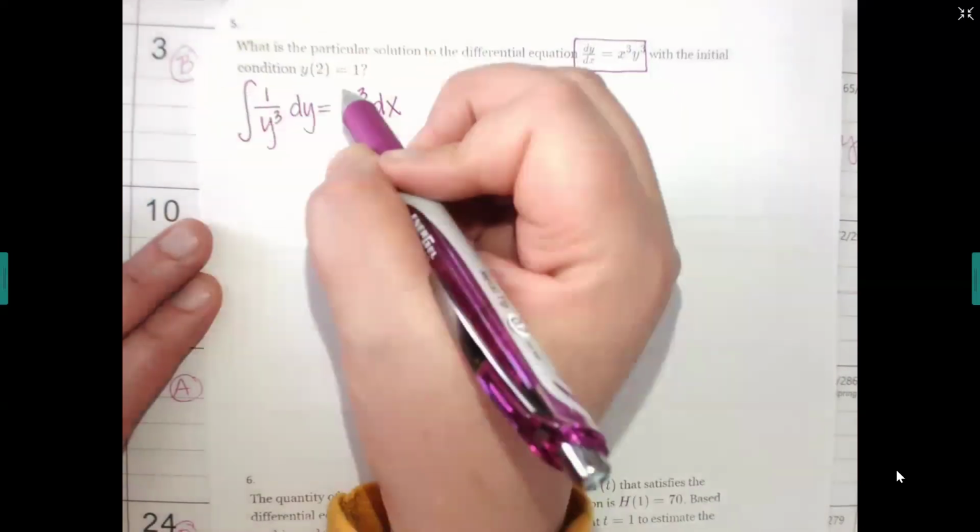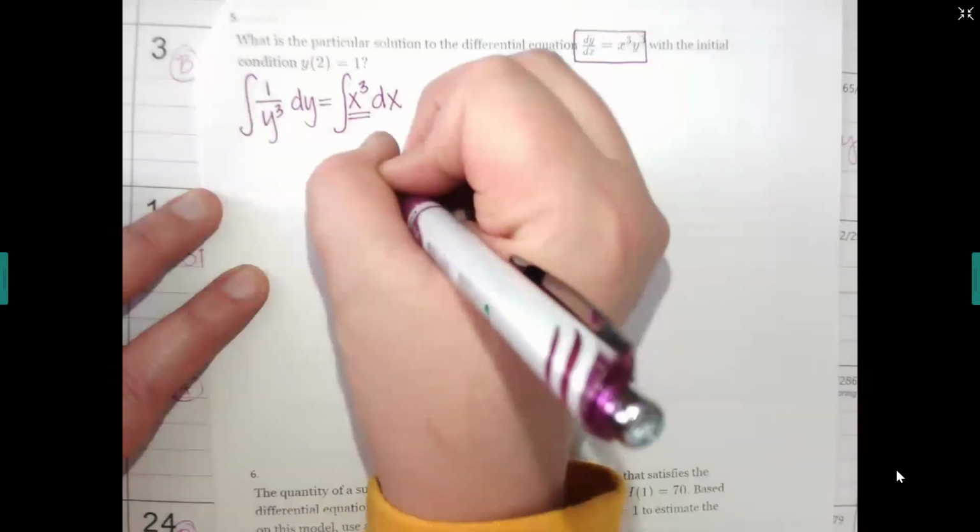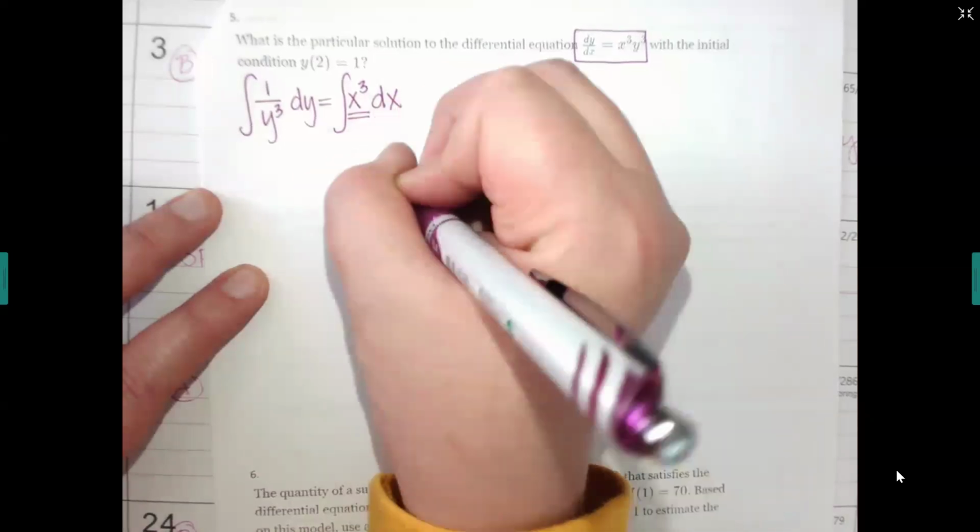Do the thingy. Yep. Okay, integral or antiderivative. Let's do the x side first. If it's an x cubed, what's the antiderivative of that? So we're going to add 1 to the power, then divide. So x goes to the 4th, then a 1/4 plus c.